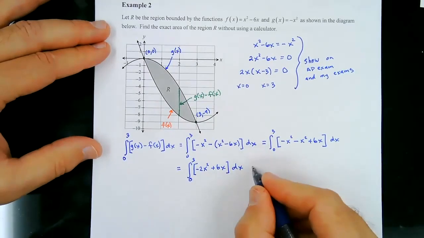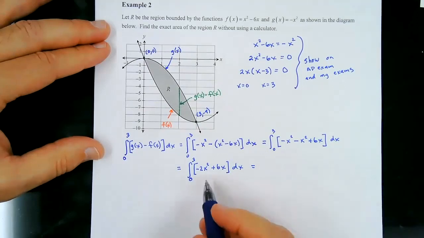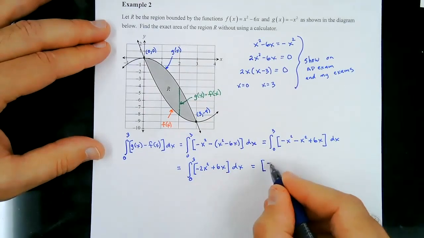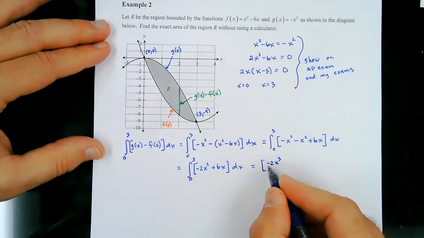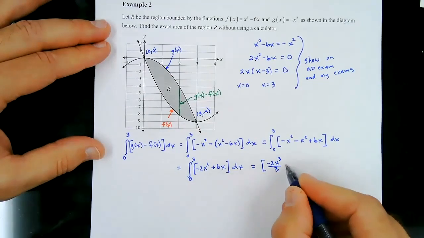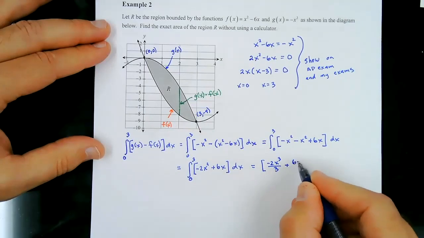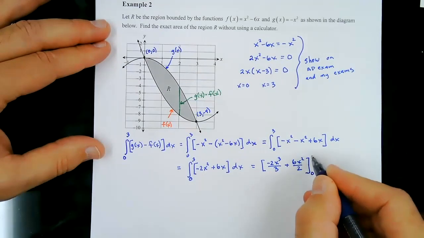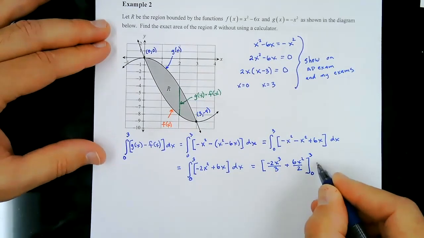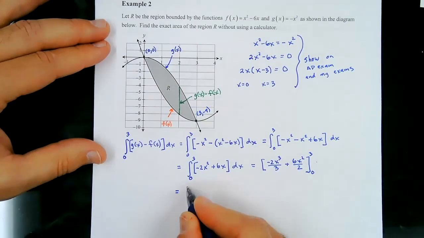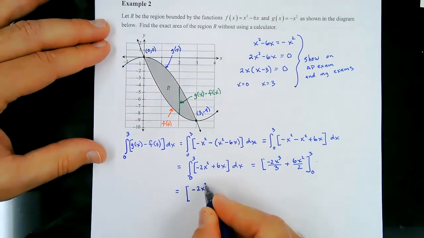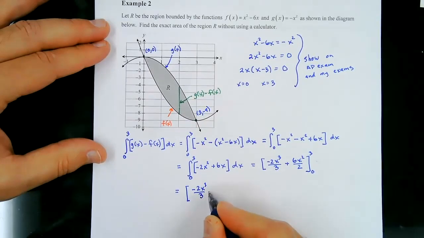All right, so then when we start to integrate this, it's going to be negative 2x cubed over 3 plus 6x squared over 2, and we're going to do this from 0 to 3. I'm going to clean this up a little bit. So this would be negative 2x cubed over 3 and then plus 3x squared.